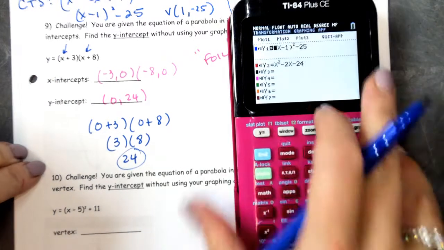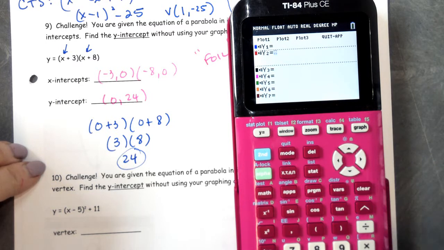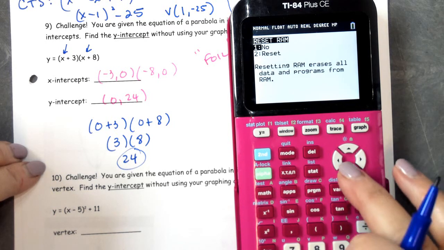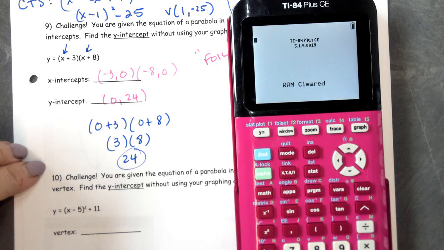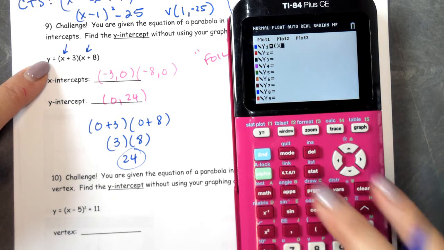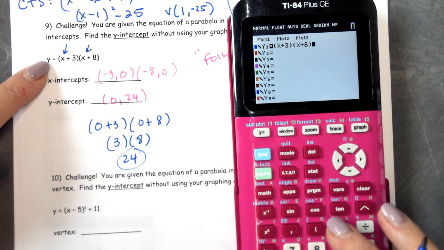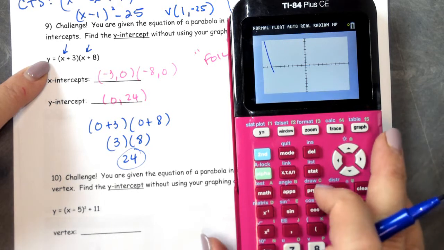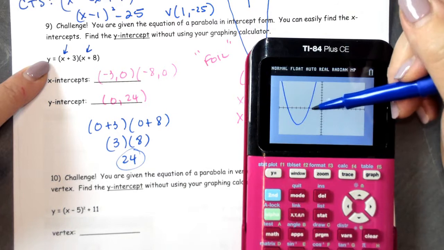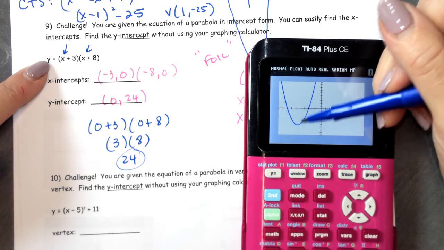And if you use your graphing calculator, clear. I'm going to undo this, clear everything, reset, because it doesn't like what I'm doing right now. I do a lot of stats on this, and stats is very different to graph. It is very restrictive. So anyways, let's say I graphed that. Now you can see your intercepts are correct, -3, 0 and -8, 0. But you can find your vertex that way.